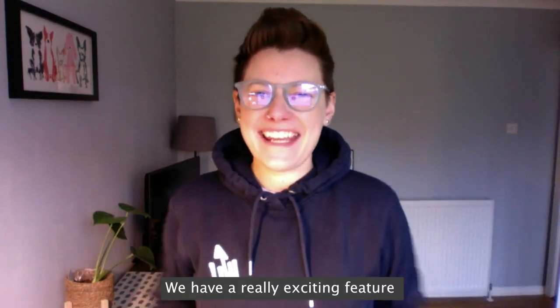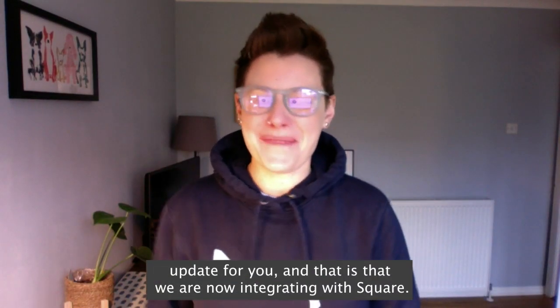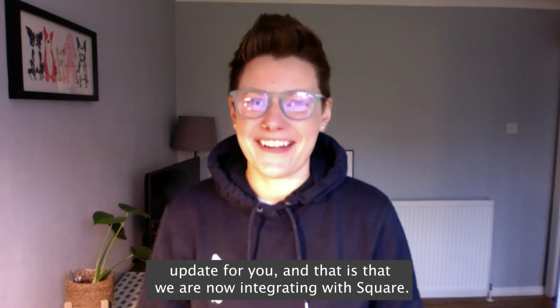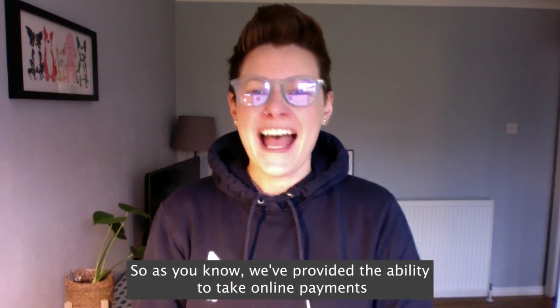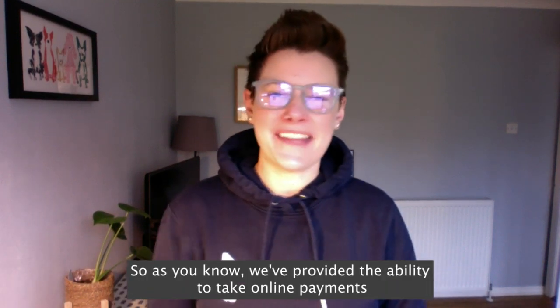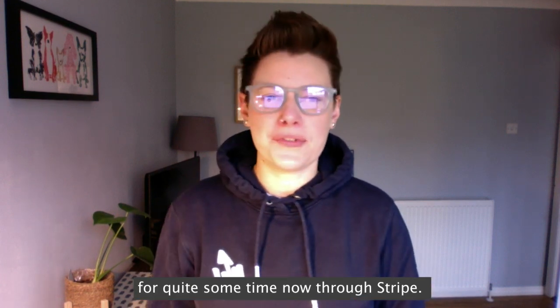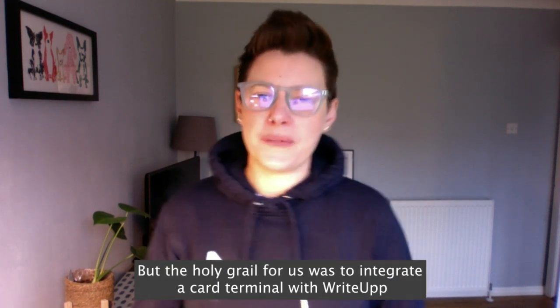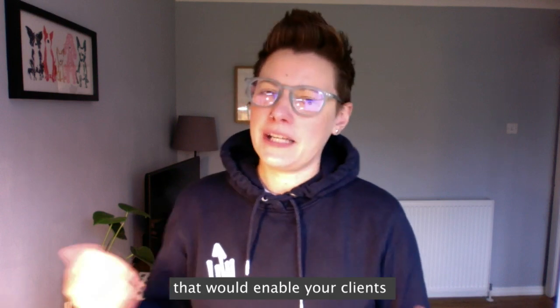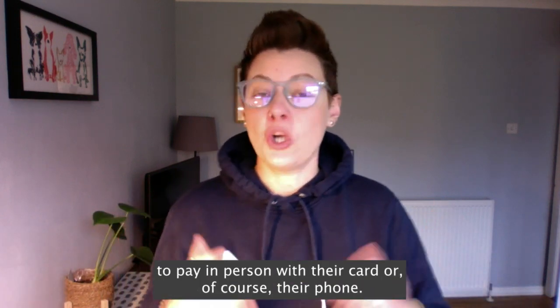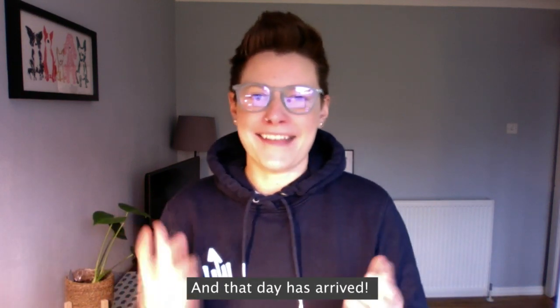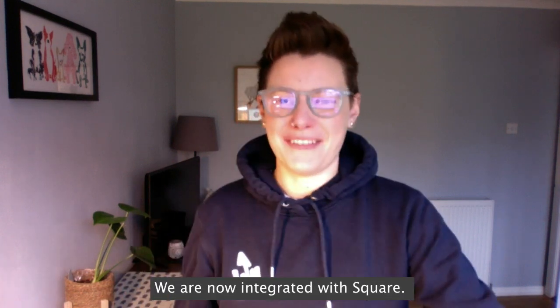Hey everybody, we have a really exciting feature update for you, and that is that we are now integrating with Square. So as you know, we've provided the ability to take online payments for quite some time now through Stripe, but the holy grail for us was to integrate a card terminal with WriteUpp that would enable your clients to pay in person with their card or of course their phone, and that day has arrived. We are now integrated with Square.